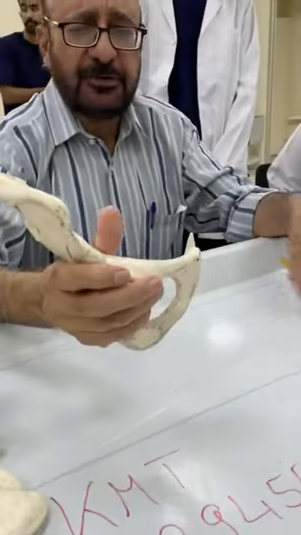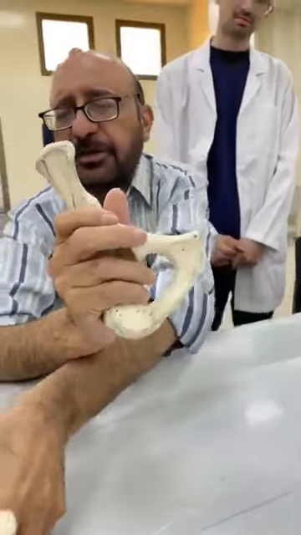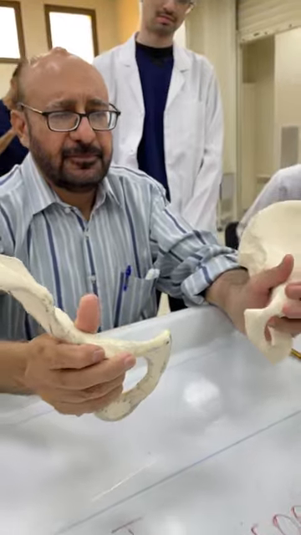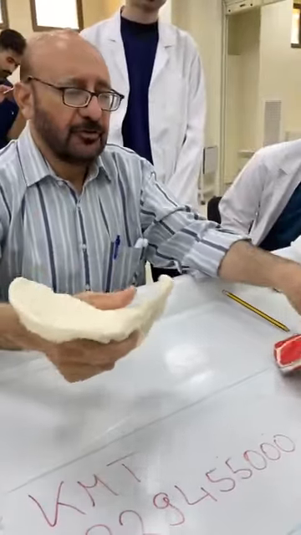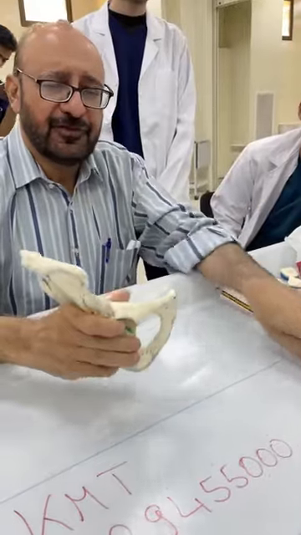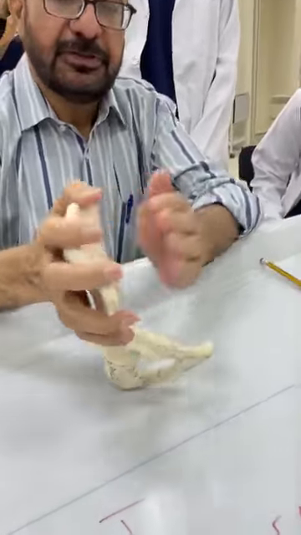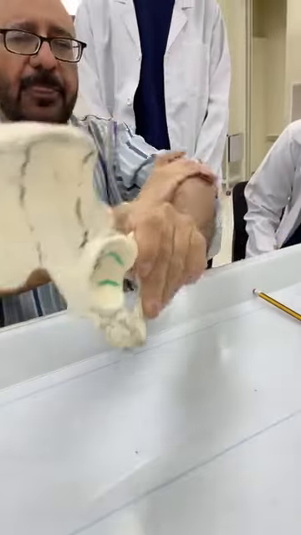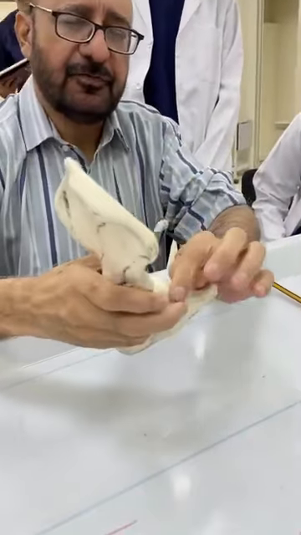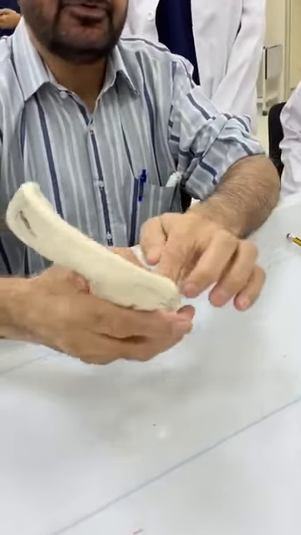Just like we have to hold it like this, or like this, okay, or like this. So what are the features here? The features are the iliac bone, then we have a pubic bone, then we have an ischium bone. Okay, the ilium bone is all this up till this level.